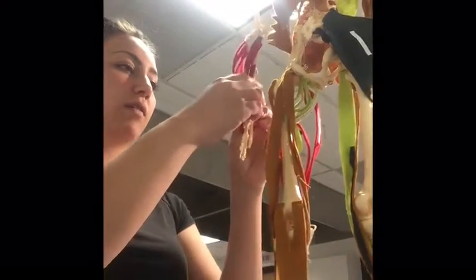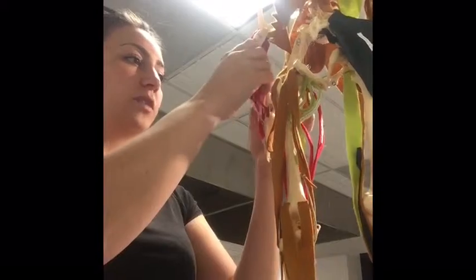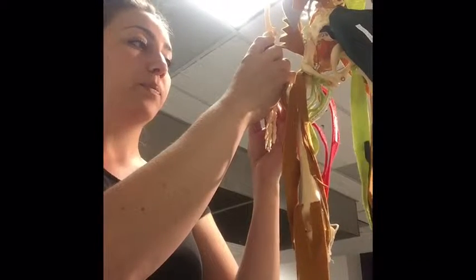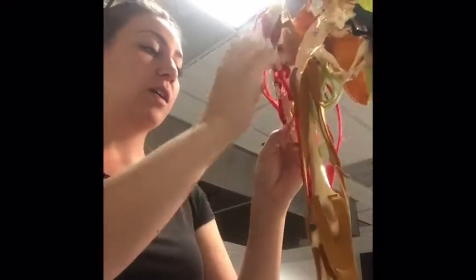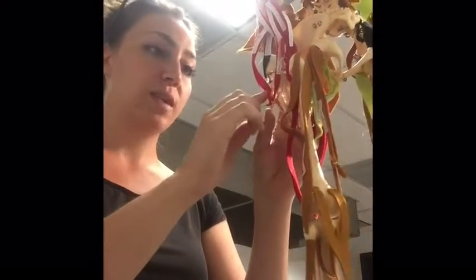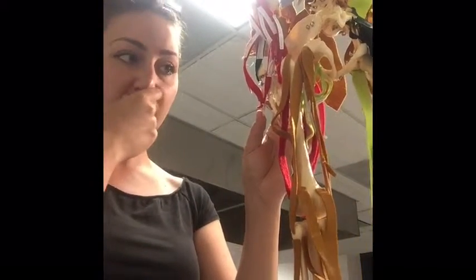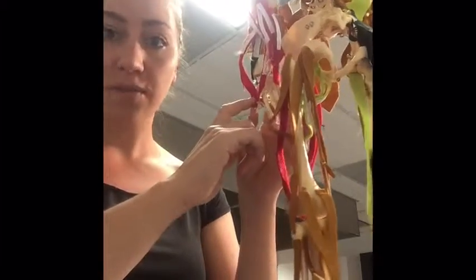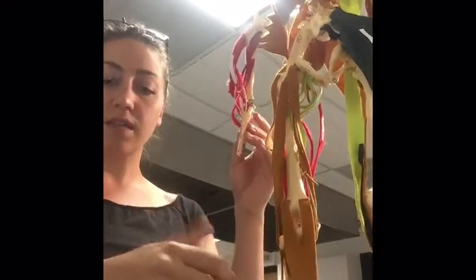And then we have our extensor pollicis longus, and this one originates at the medial posterior of the ulna, and it goes down to the same area as the extensor pollicis brevis. It goes to the proximal phalanx of the thumb as well, and this acts to extend the thumb.